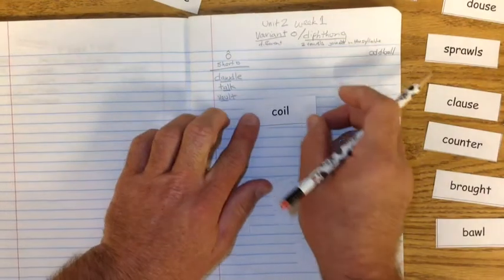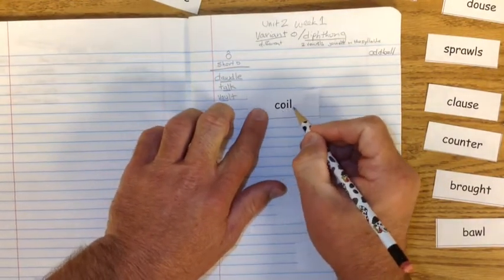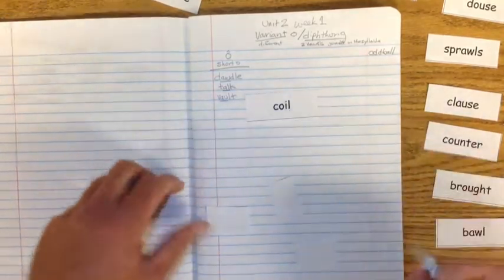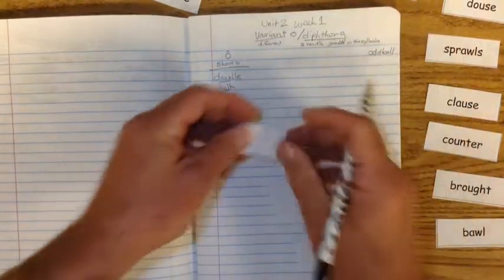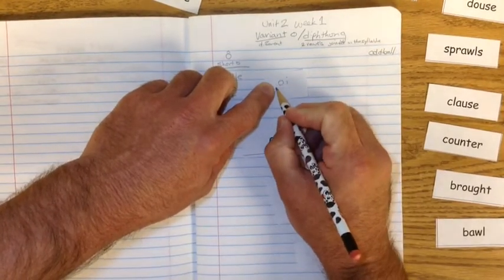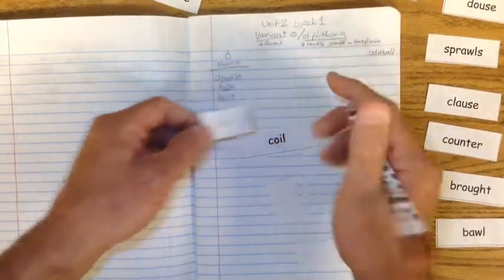Okay, next one we do. Let's do this one. Coil, oi. That is a diphthong right there. One sound in the syllable. So we're going to do the O-I, okay? And just underline that, the O-I.